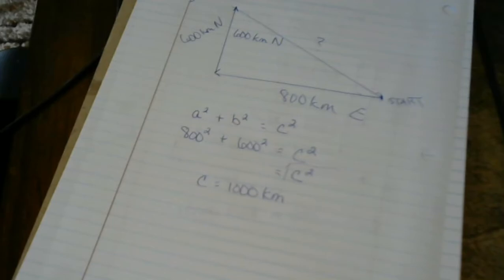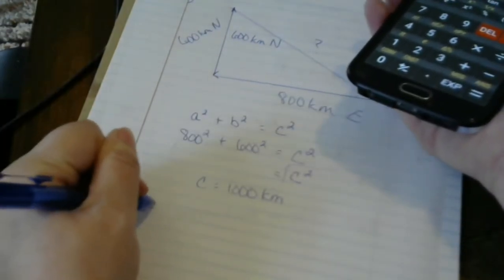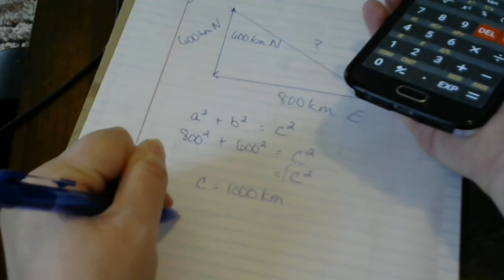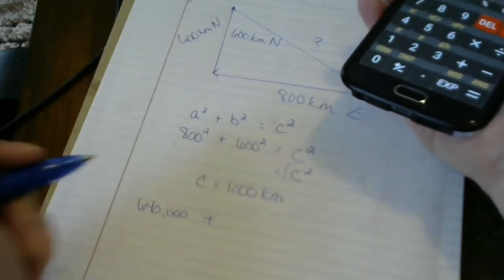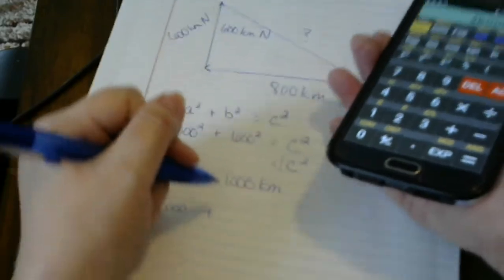All right, so 800 squared is 640,000 plus 600 squared is 360,000.